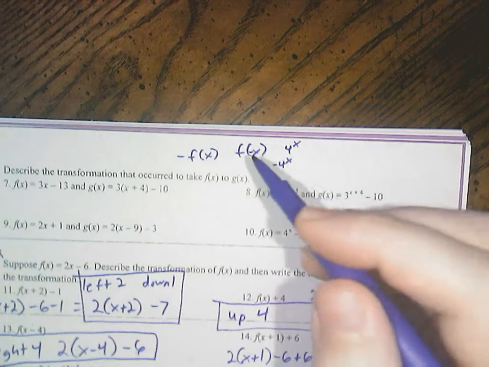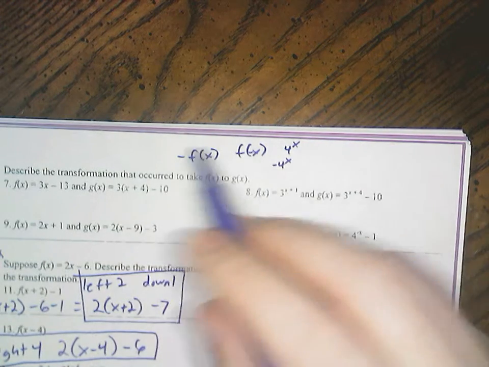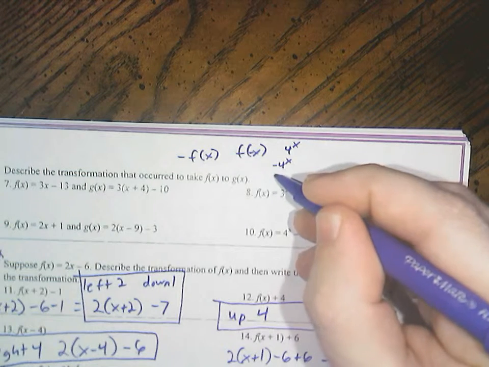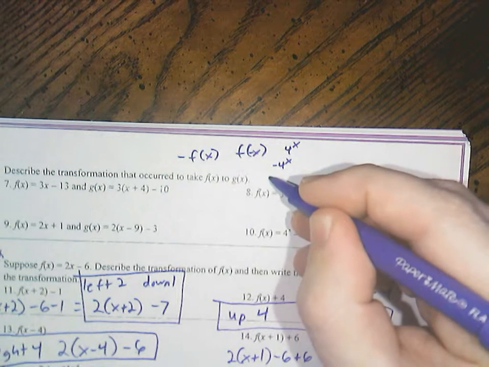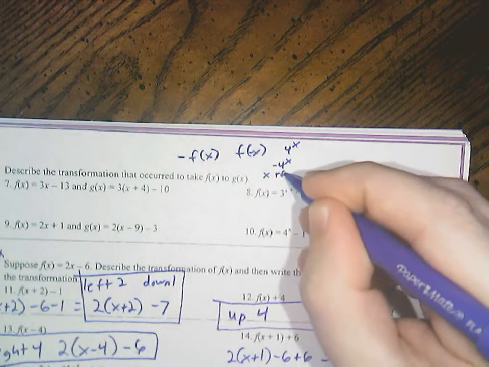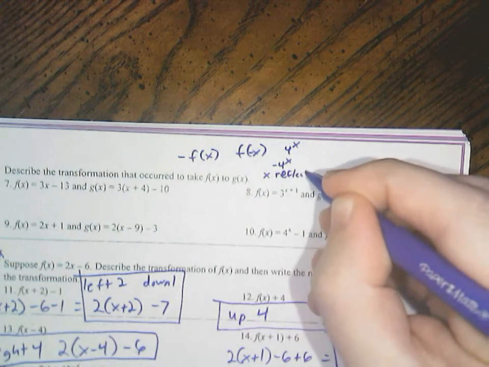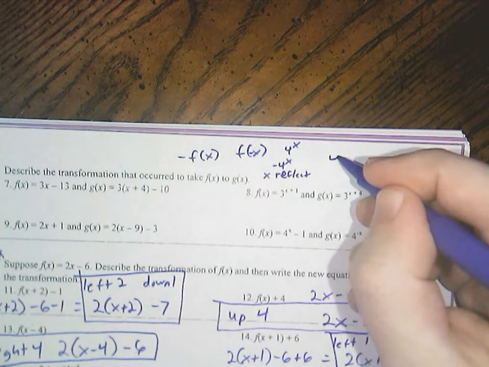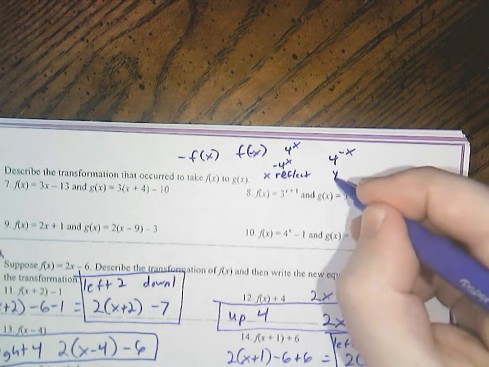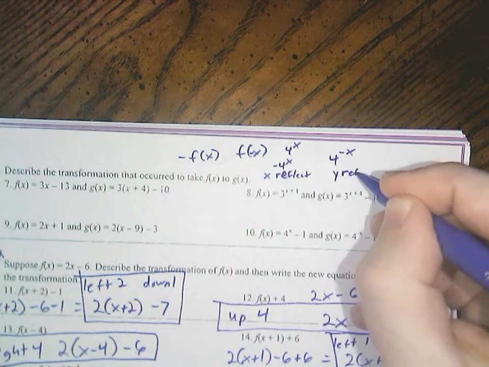If I reflected it across the y-axis or horizontally, it would become, so this is x-axis, x reflection. And then if I just made the x negative, that would reflect across the y-axis, so y reflection.